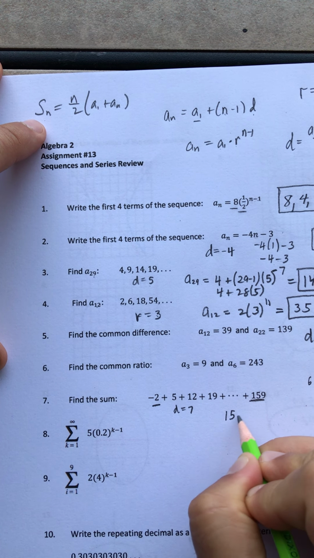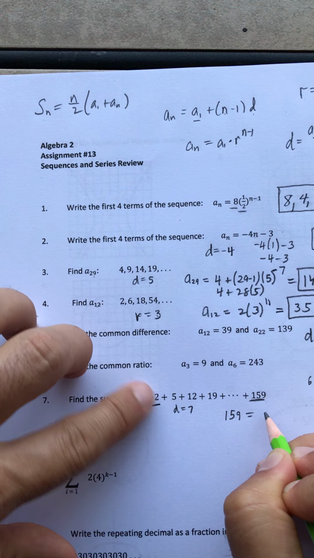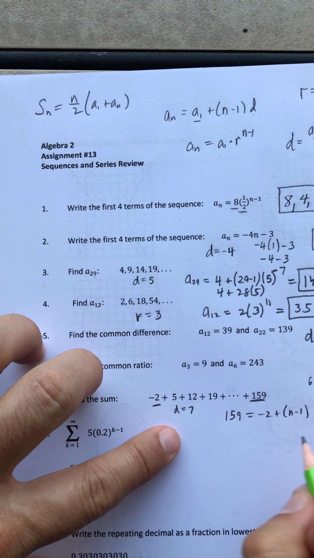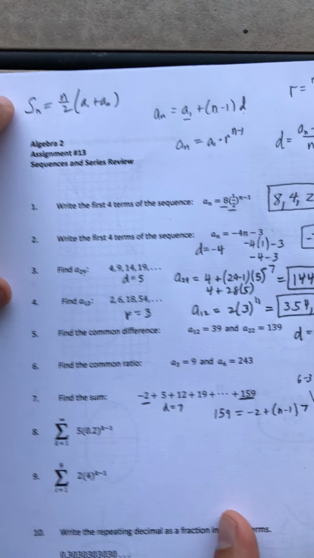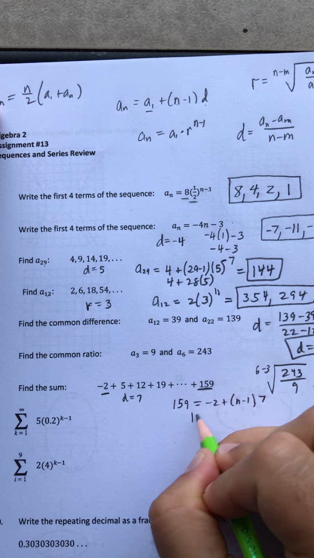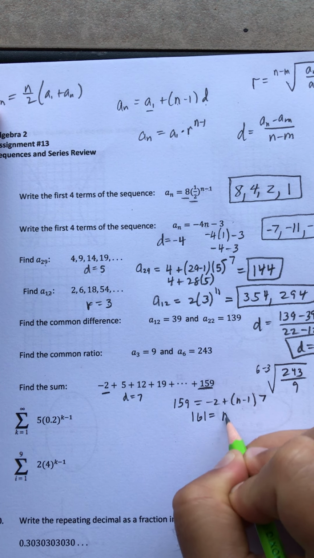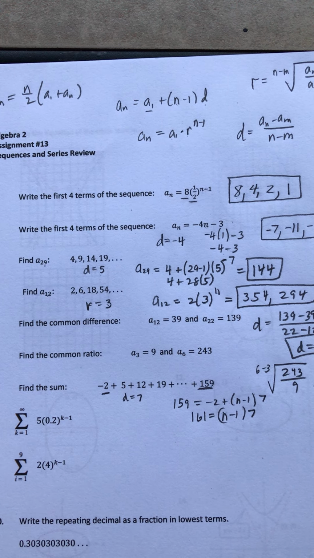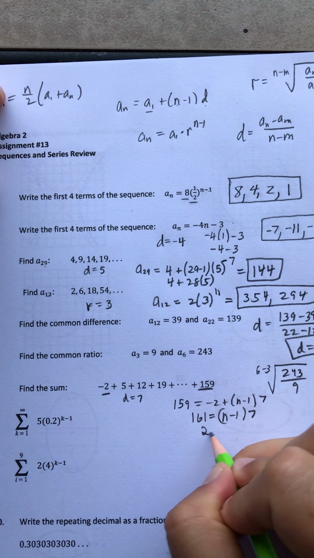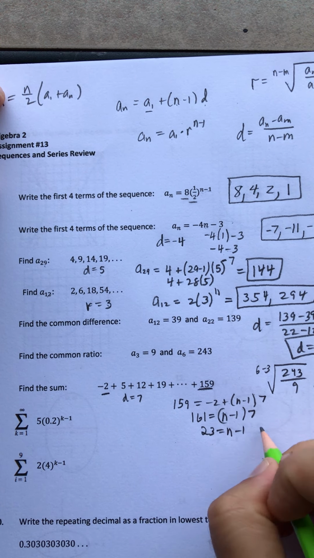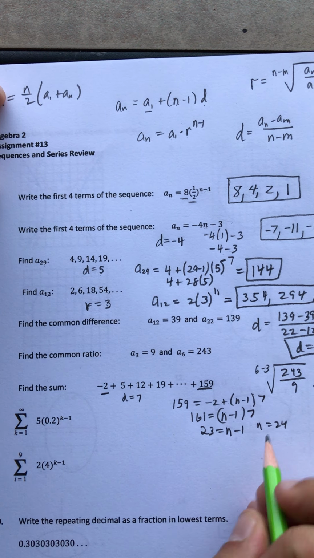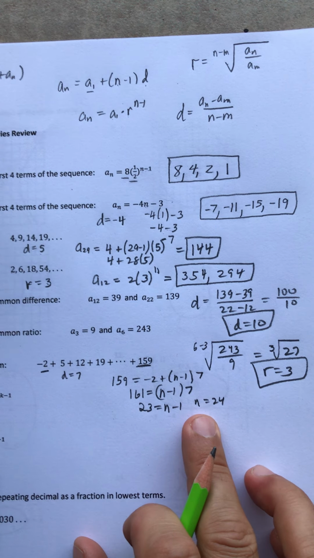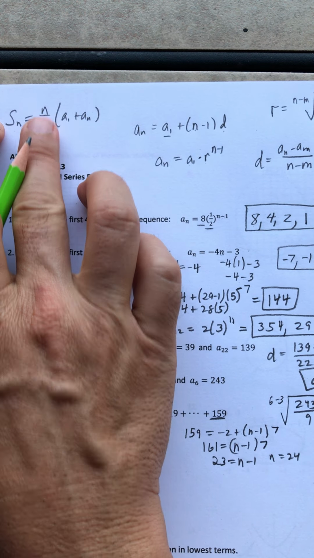So 159 is equal to a1, that's negative 2, plus n minus 1 times the d, which is 7. So add 2, that's 161, equals n minus 1 times 7. Divide by 7, that is 23. 23 is equal to n minus 1. Add the 1, and n is 24. So now I know I'm adding 24 numbers together. Now I'm going to plug back into this formula right here, where n is 24.